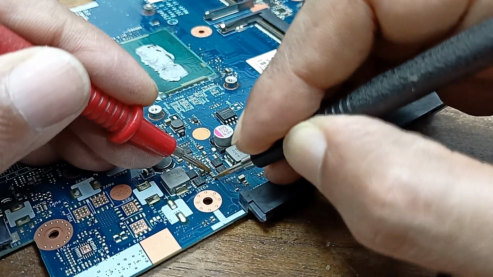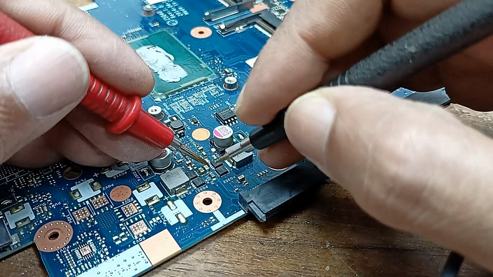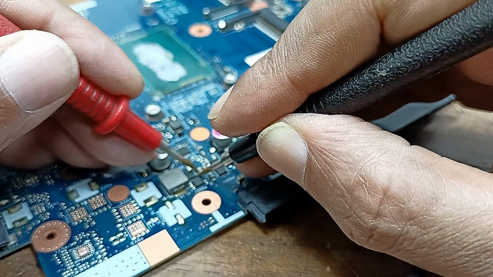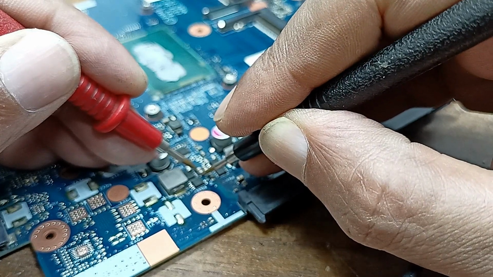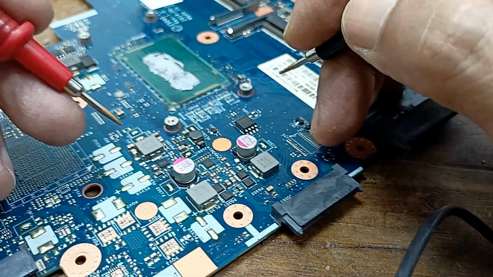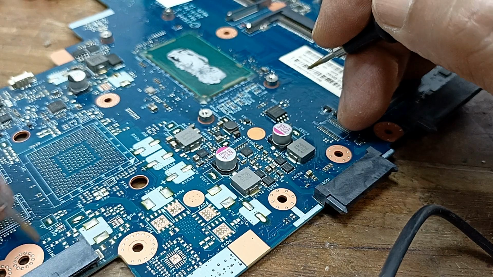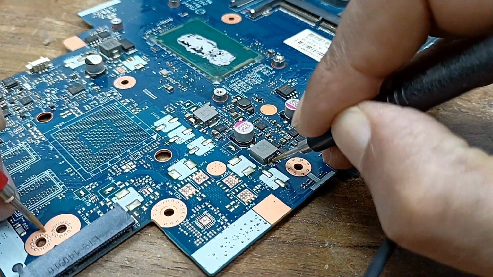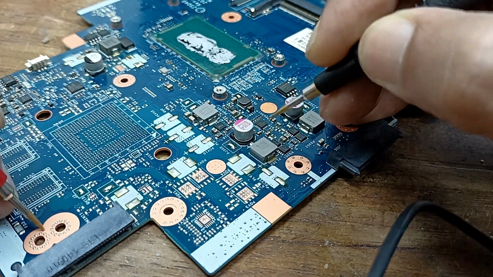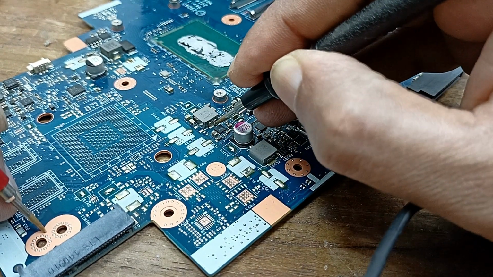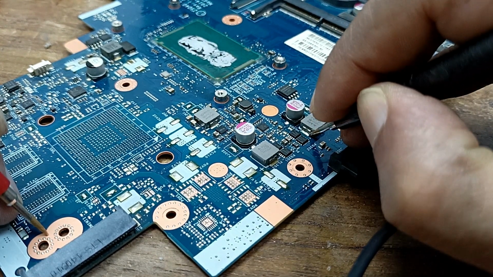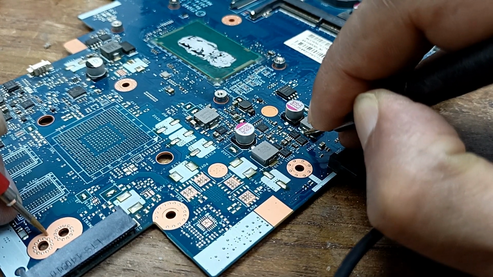This one is the coil, L coil. This is the capacitor, okay. Okay. No short circuit. And check this inductor. Here is any short circuit or not. No short circuit here. No. No short circuit.